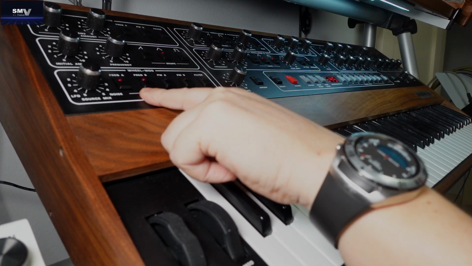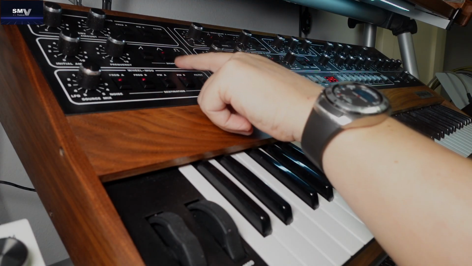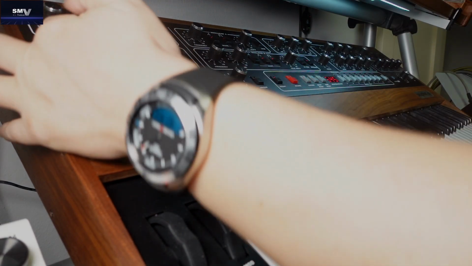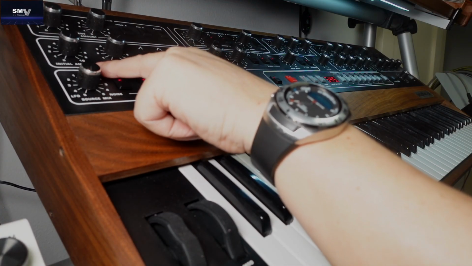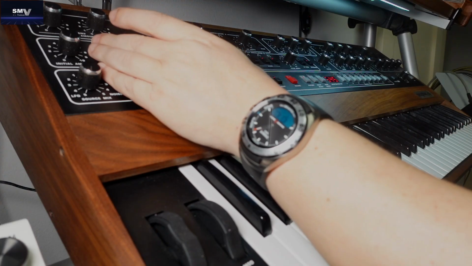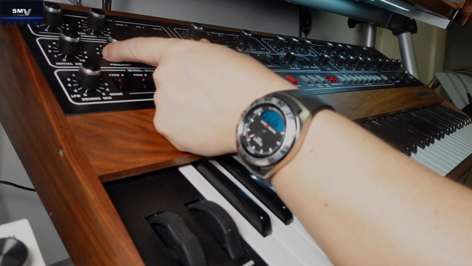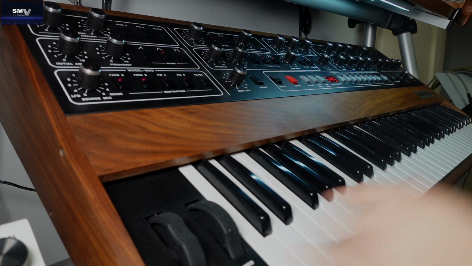Let's activate the modulation on the frequency of oscillator A and B with the triangular wave. Initial amount should stay at 0, so we will control it with the modulation wheel, and the modulation should be pretty fast. So let's try.